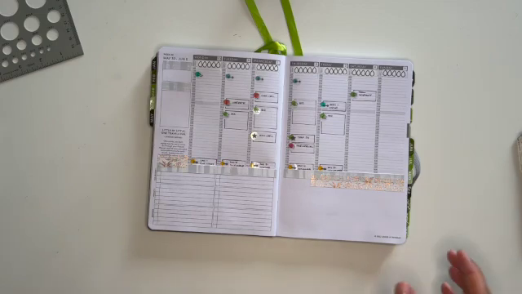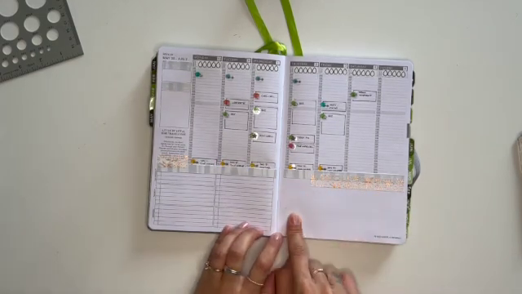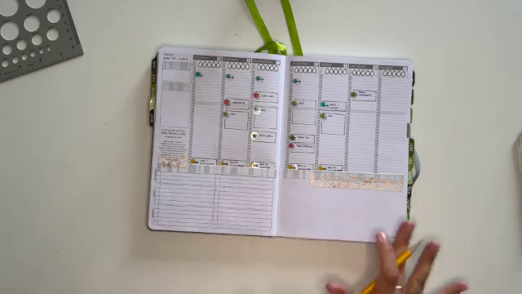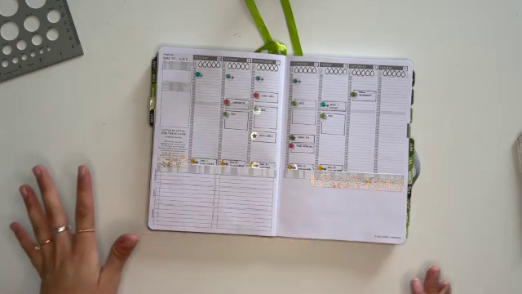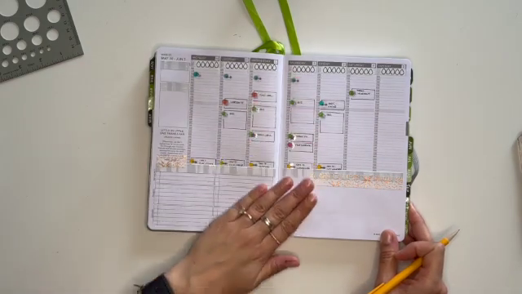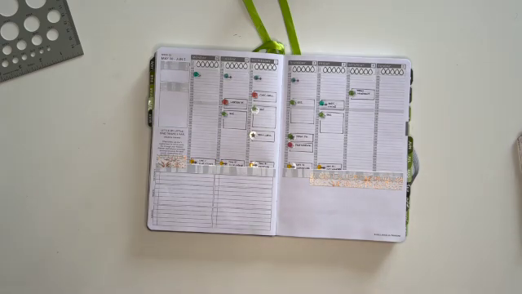Okay, so one thing that I love to do in this empty space is actually do a quote of the week. So whatever I'm feeling, I kind of draw it out, and it's something that I can be reminded of throughout the week. So I'm gonna go ahead, draw that out, get that ready.